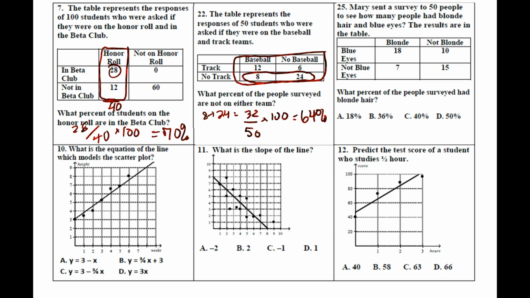Mary sent a survey to 50 people to see how many people had blonde hair and blue eyes. The results are in the table. What percent of people surveyed had blonde hair? That's everyone surveyed. There is a total of 25 people with blonde hair, and 25 people that don't have blonde hair. So clearly it has to be 25 out of 50, which is 50%.